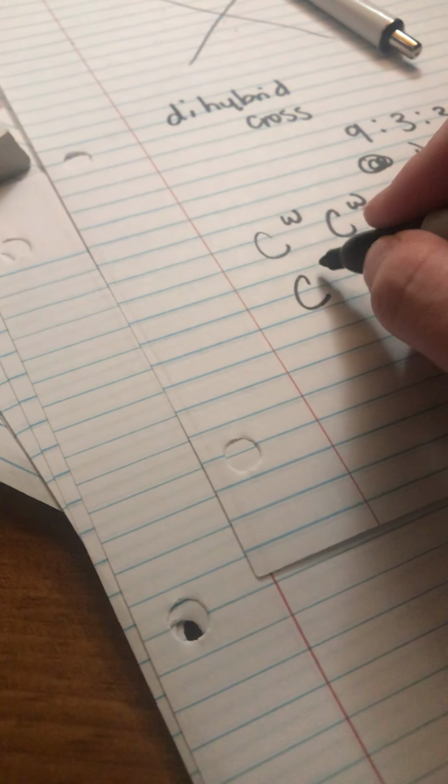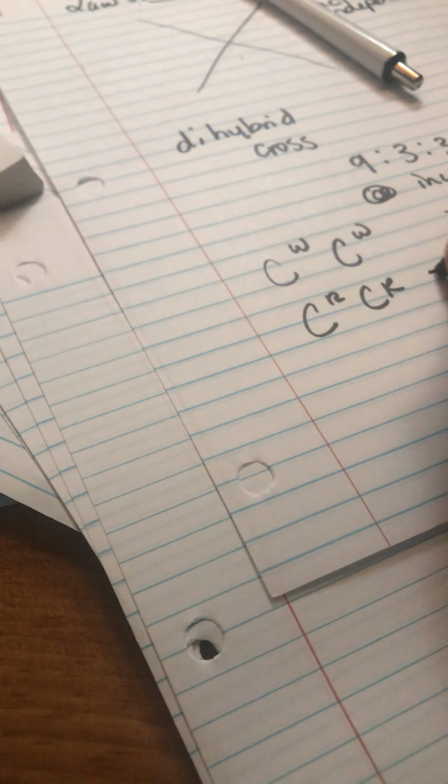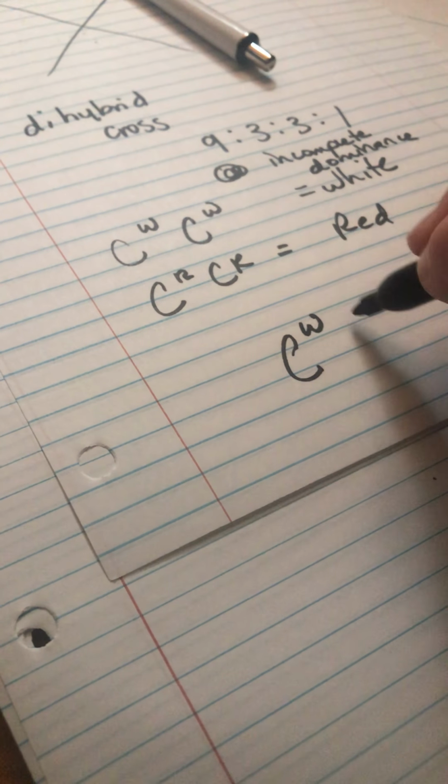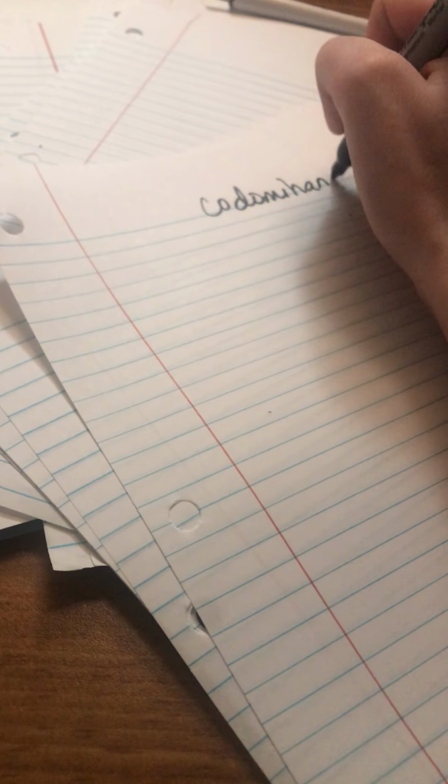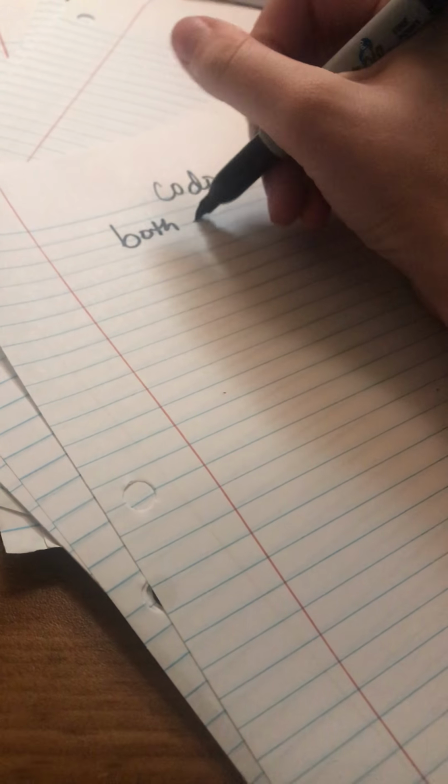And this is red. And because neither one is dominant to the other, when I cross them, I get this, which is pink. Okay? Codominance. Codominance means both traits are expressed.